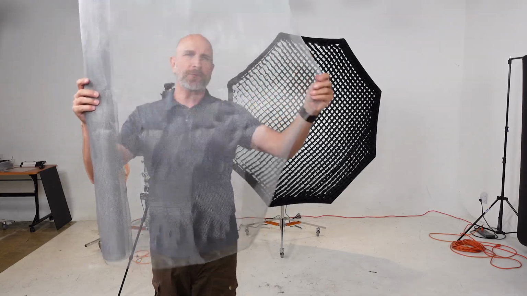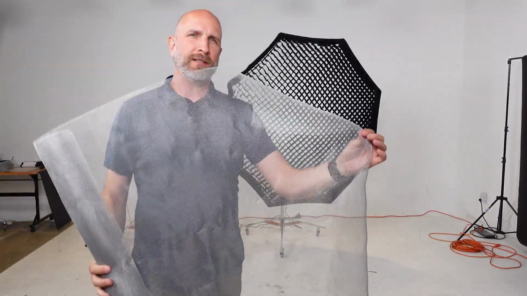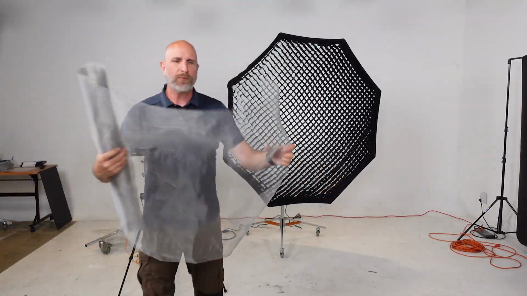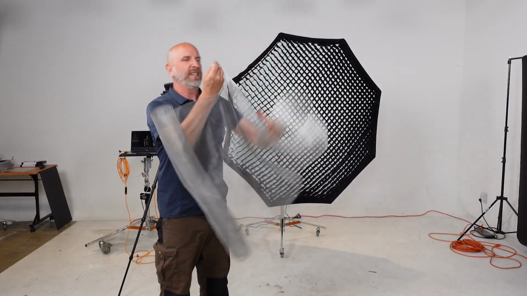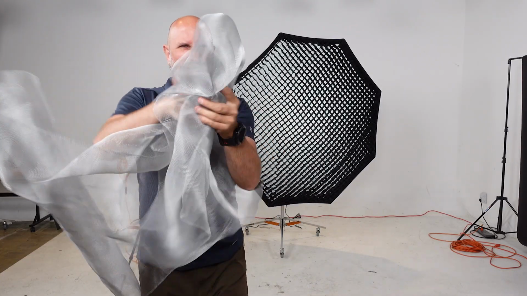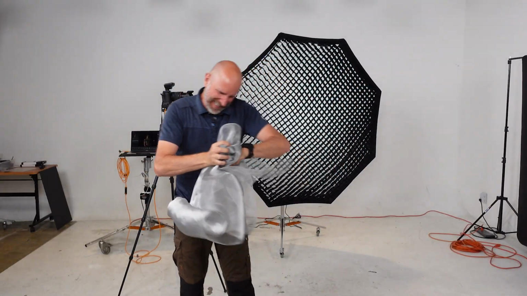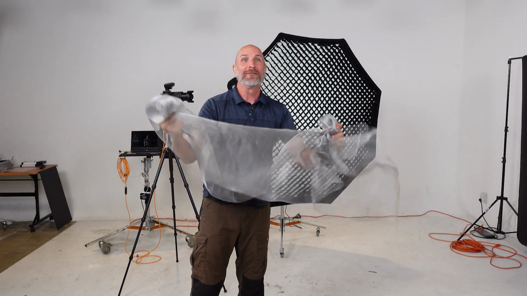So for this to work, we don't want it to look like it does right now. We want to make it have all kinds of bends and folds and stuff. And so we're going to take this out and we're going to start smashing it up and crunching it and doing all kinds of stuff. And so let's do that. And then Destiny's going to come back out and we're going to shoot.